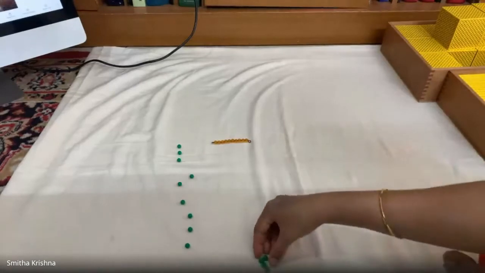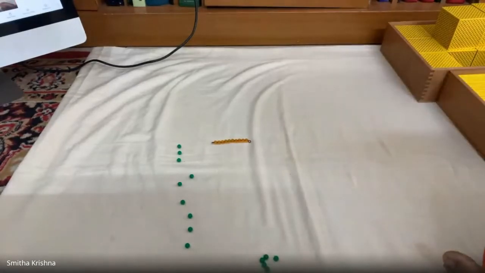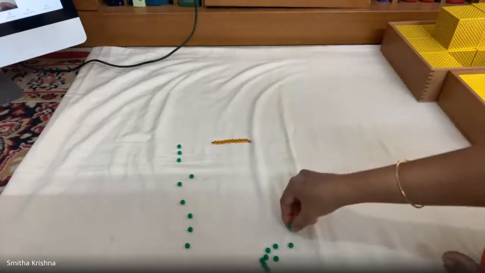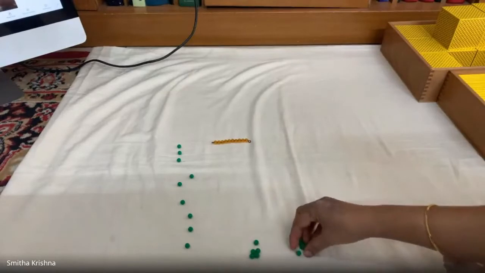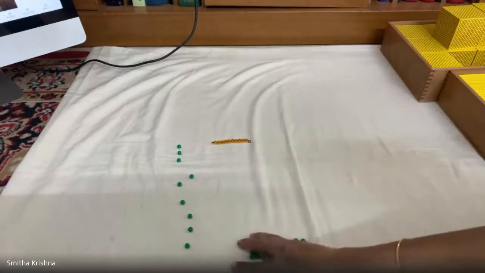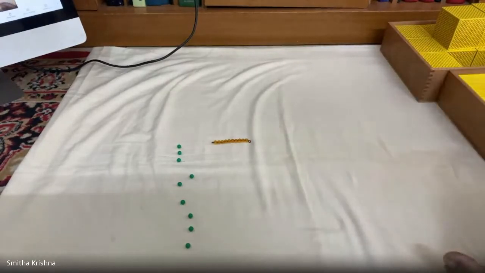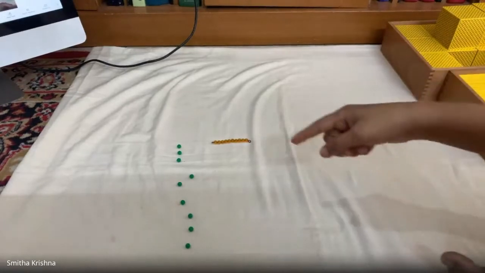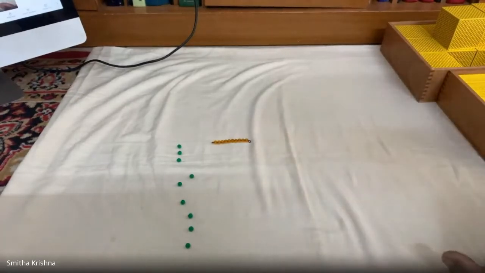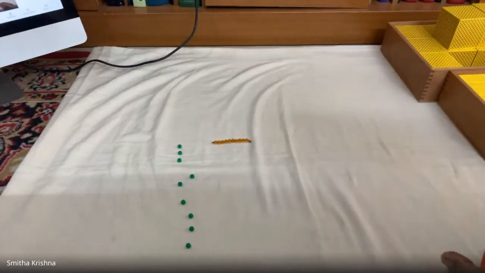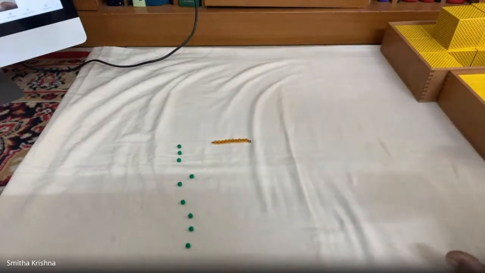See, there are 10 beads here, and we make them into two groups and show that 10 is divisible by 2. In this process, for any number, if the child is not able to understand, you can just show it like this.